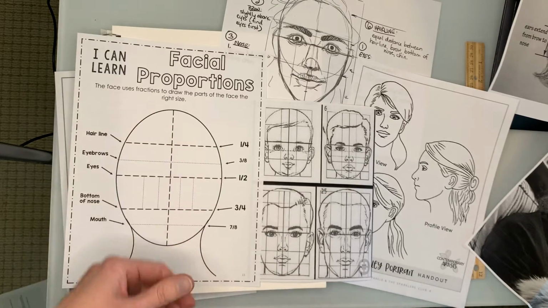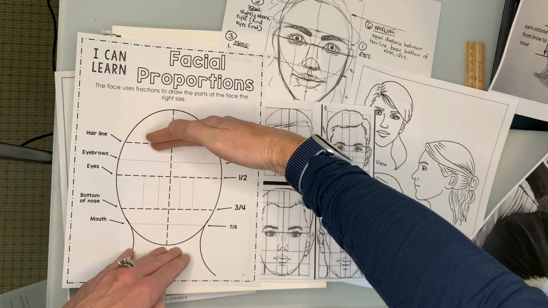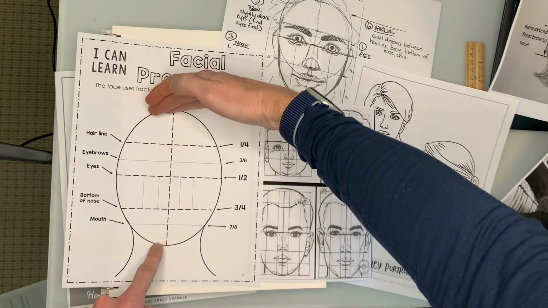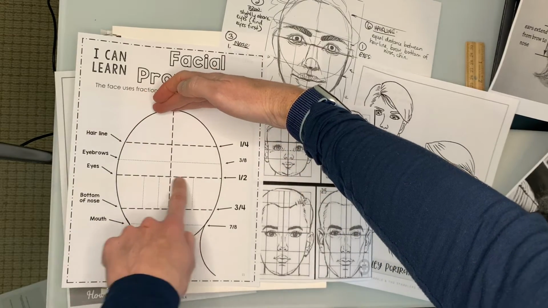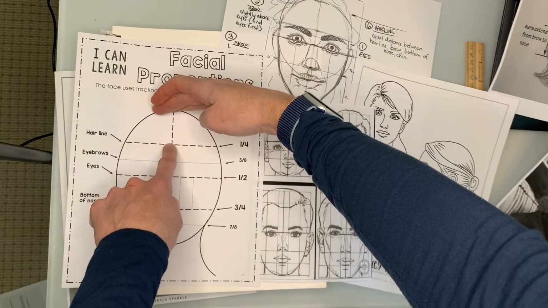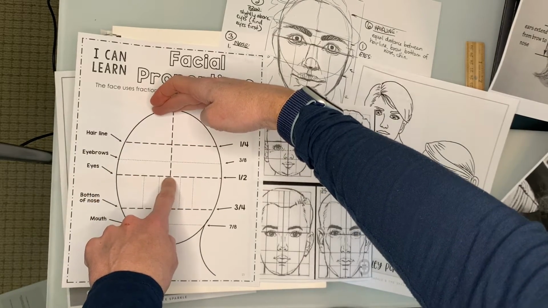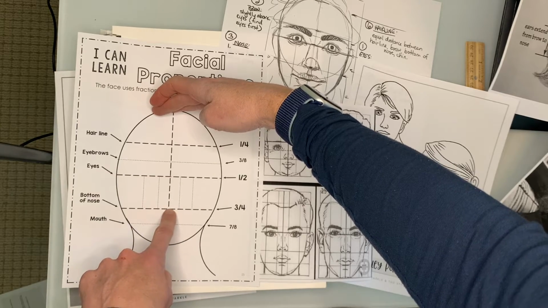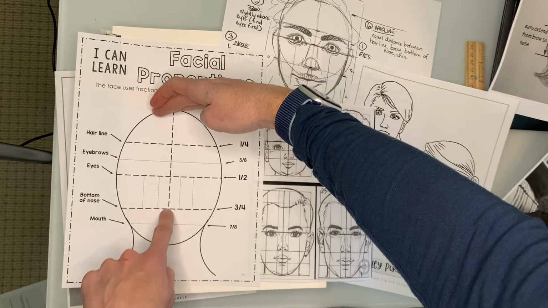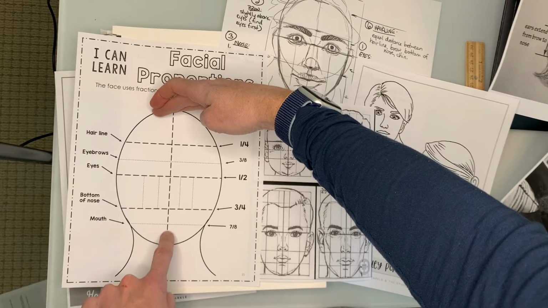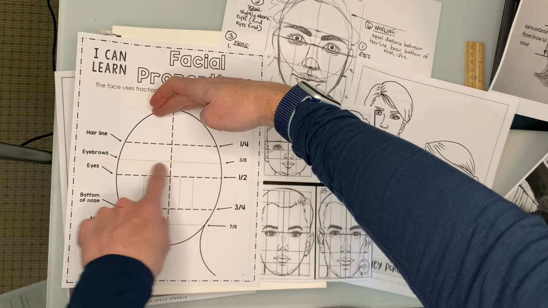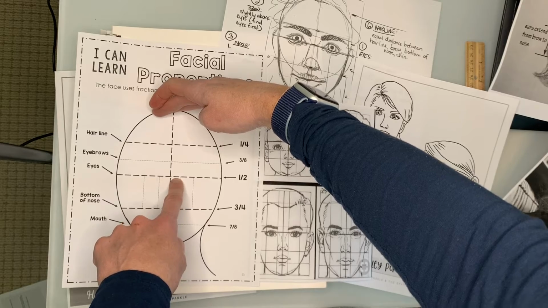So when you're going to draw a person, you think, oh, the eyes are up top right here. But when you consider the entire head, they're actually in the middle. So you have the hairline at the fourth mark, the eyes at the half mark, the bottom of the nose at the 3/4, and then the end is obviously the chin. But right in between the bottom of the nose and the chin is the bottom of the mouth. And then the eyebrows are in between the hairline and the eyes.